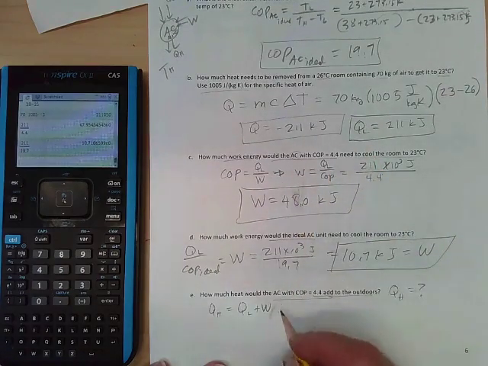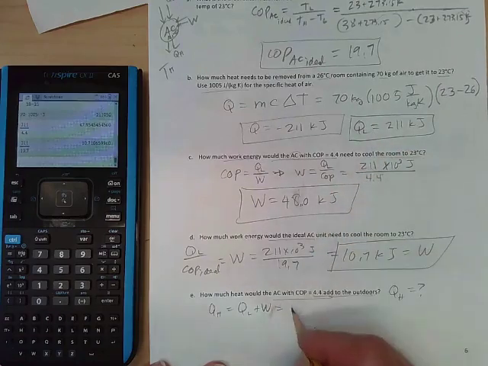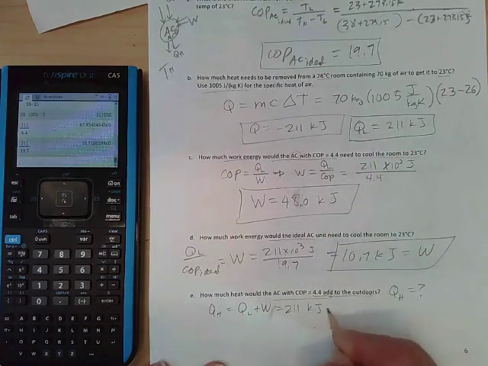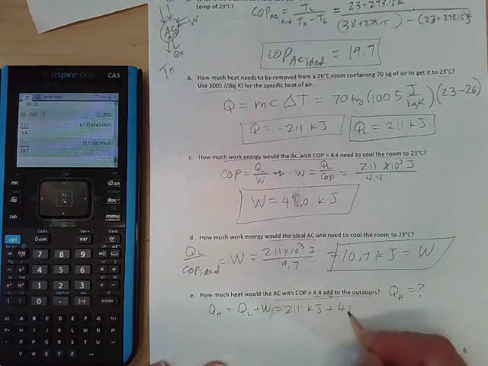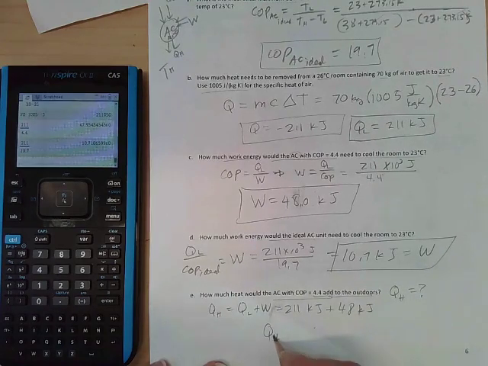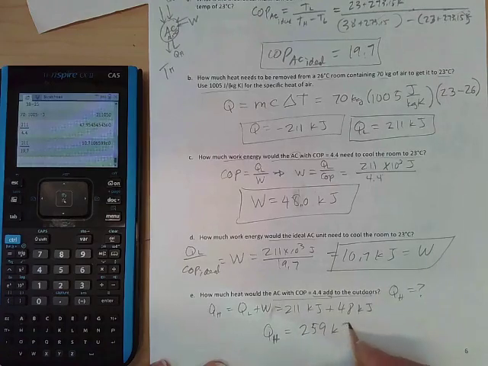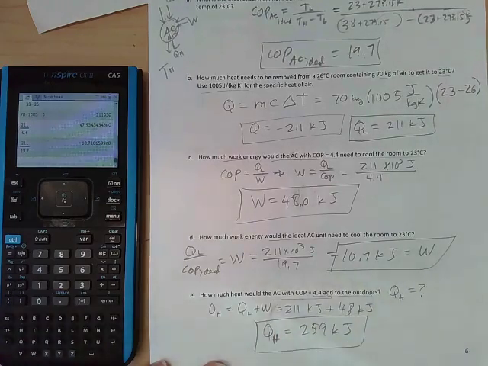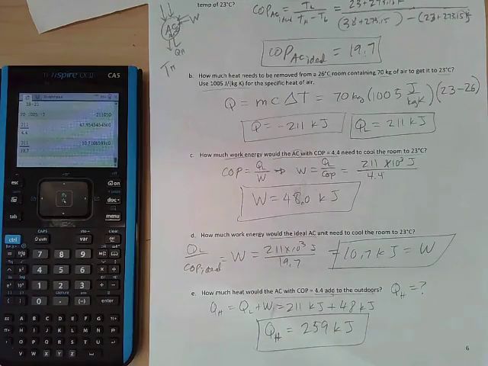So we've got QL, 211 kilojoules, and W for the 4.4, 48 kilojoules. Adding those two, QH is 259 kilojoules. Okay.